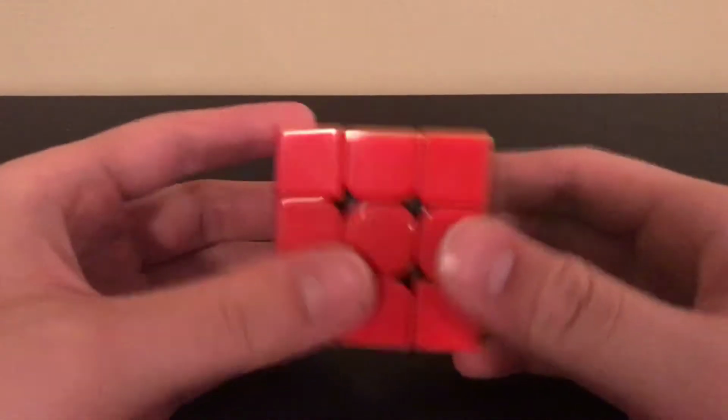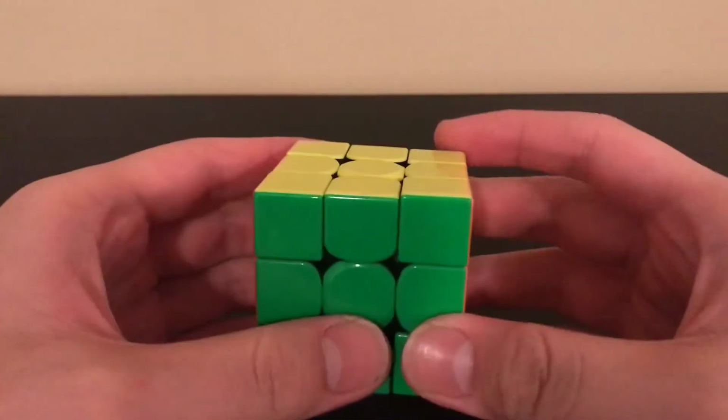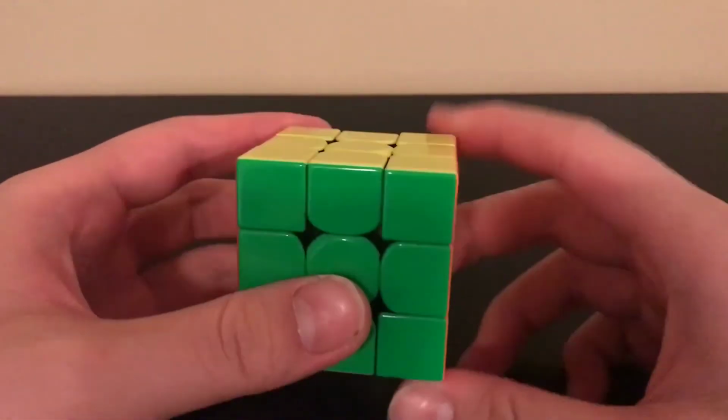Quick lesson on notations for CFOP users or anyone who already knows how to cube: just go to the timestamp in the description.